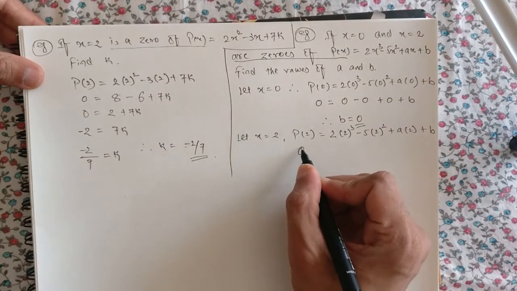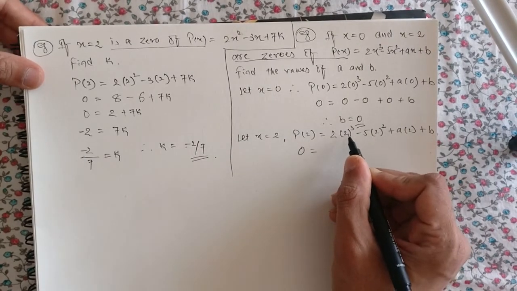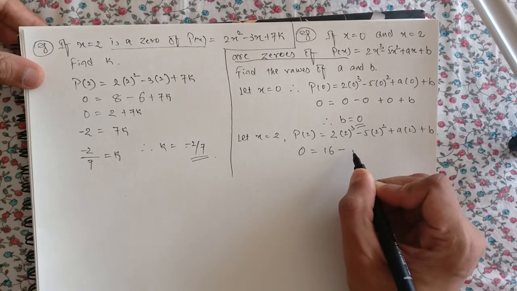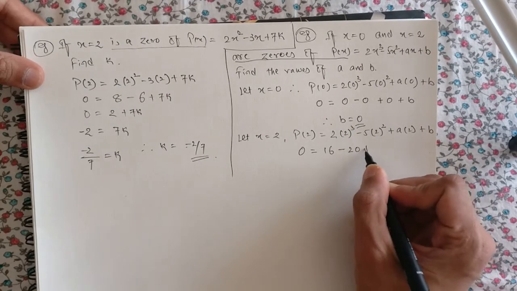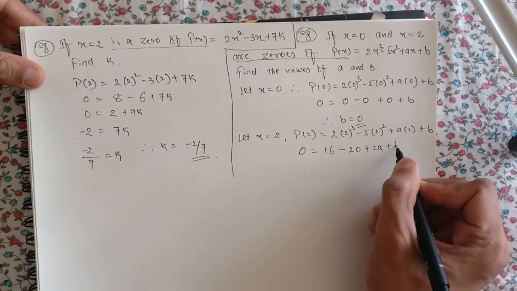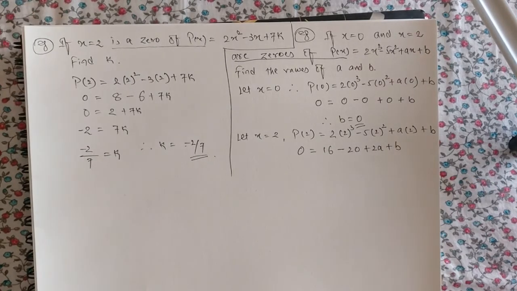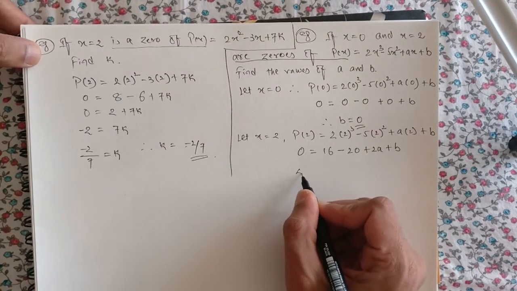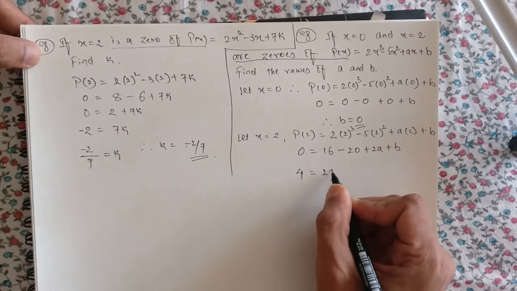P of 2 is 0. 2 cube is 8. 8 2s are 16. Minus 2 square is 4. 4 5s are 20 plus 2a plus b. 16 minus 20 is minus 4. This minus 4 shifts to this side and becomes plus 4 is equal to 2a plus b.